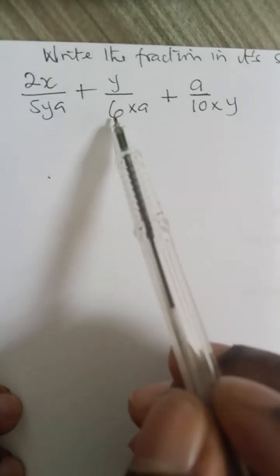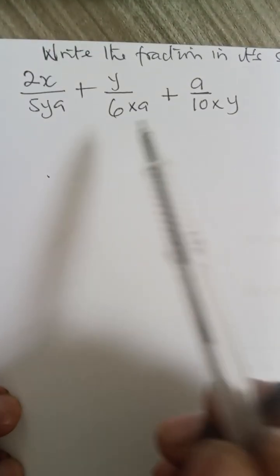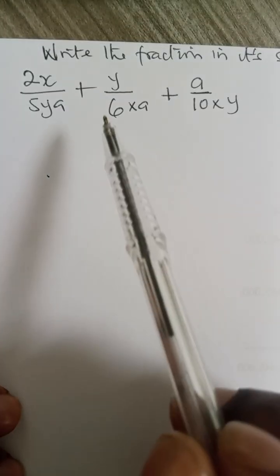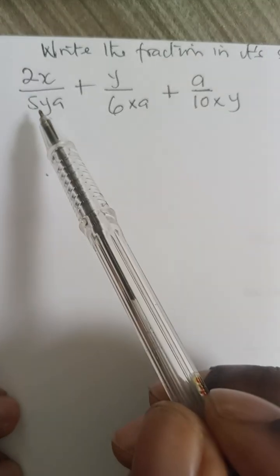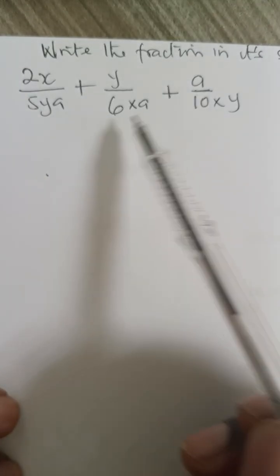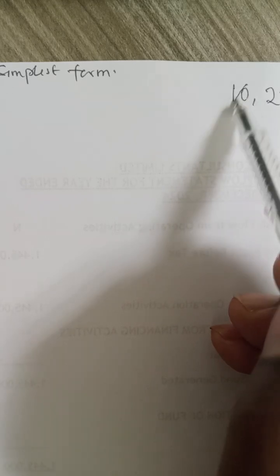Let's look at the numbers first. We have 5, 6, 10. So we need the lowest common multiple, a number that can be divided by 5, by 6, and by 10. If we consider a combination of numbers, let's say 10, or 20, we can step it up, 30, 40, and we decide to start from 10. Now, 10 can be divided by 5 but cannot be divided by 6, so 10 is out of it.